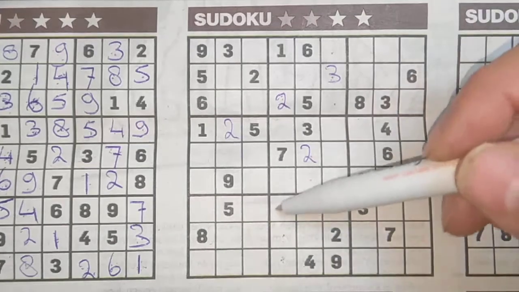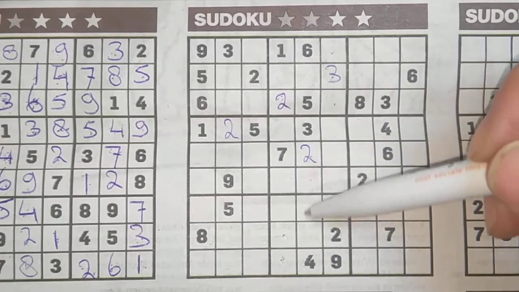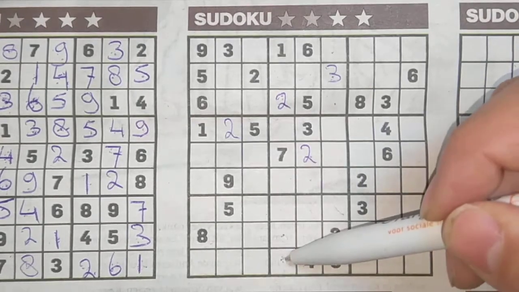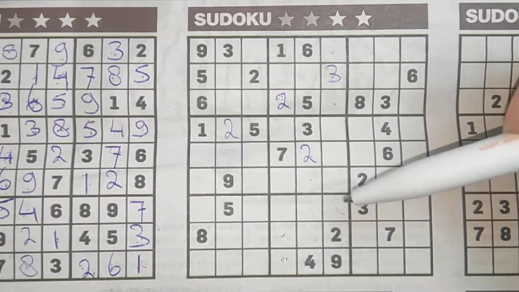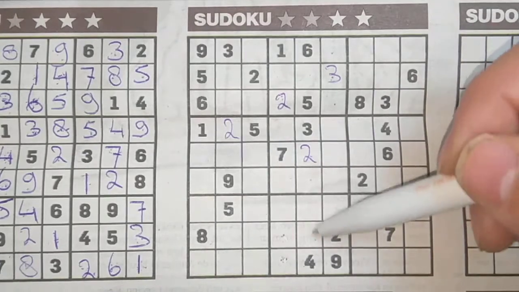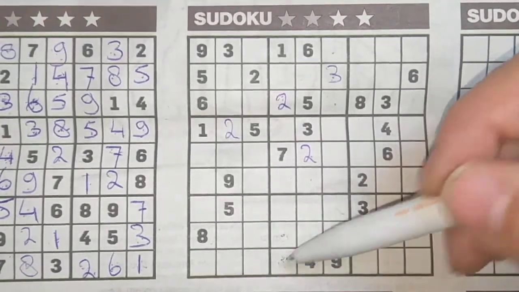One of the missing numbers is also a 5. I see a 5 here, so no 5 in these 3 boxes. I see a 5 there, so no 5 in these 2 boxes. So the 5 could be here and could be there. Same with the 3. We have a 3 here, no 3 there. Here a 3, no 3 there. So it's a pair, 5 and a 3, 5 and a 3.